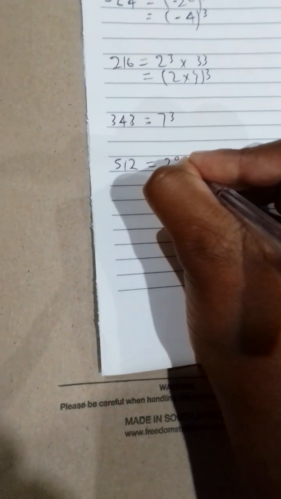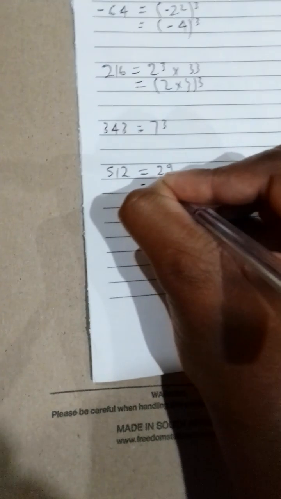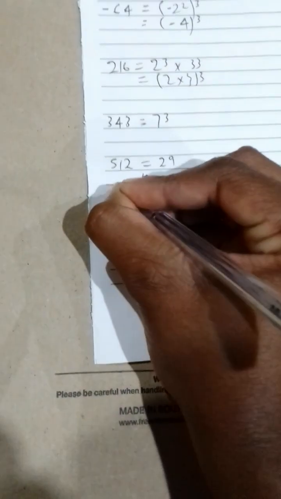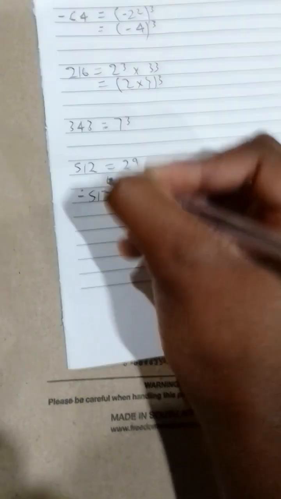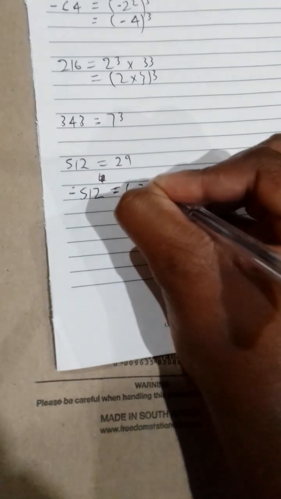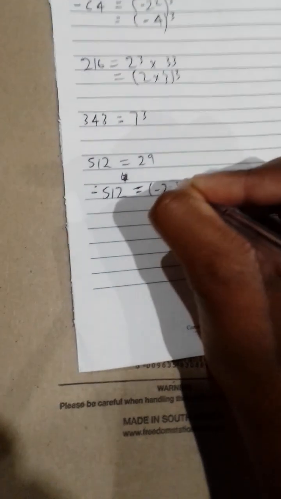How can we write this as a 3? It's negative 512, so it's going to be negative 2, 3. 9 divided by 3, 3.